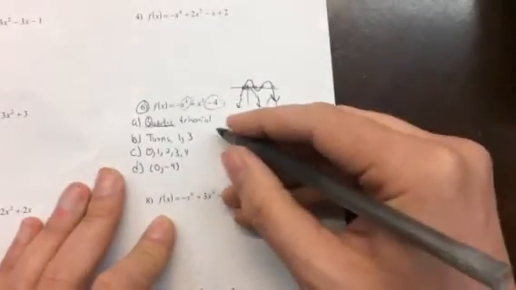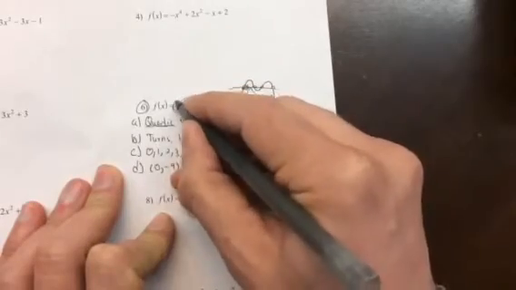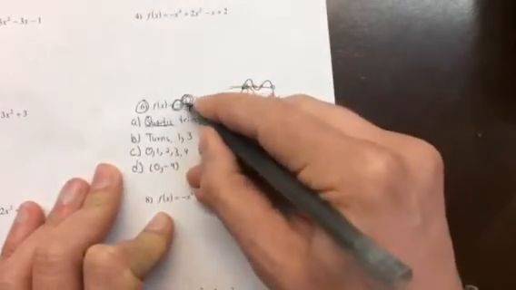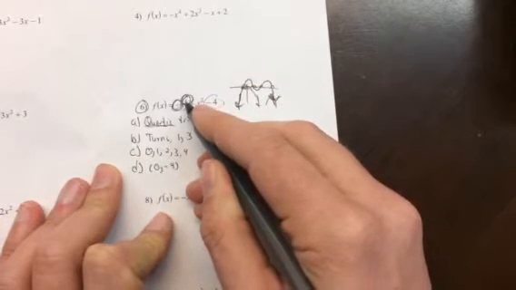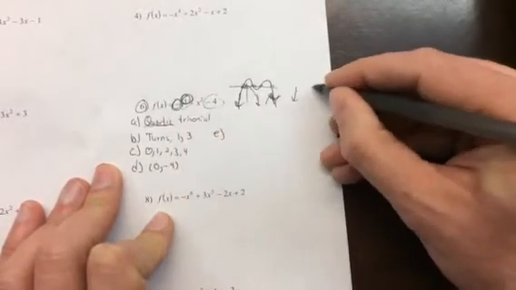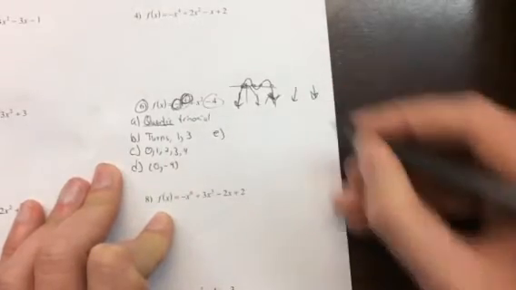And E, we want to describe the end behavior. Because it has this negative coefficient, and it's a quartic, all even polynomials have ends facing in the same direction, and because there's a negative leading coefficient, both those ends face down.